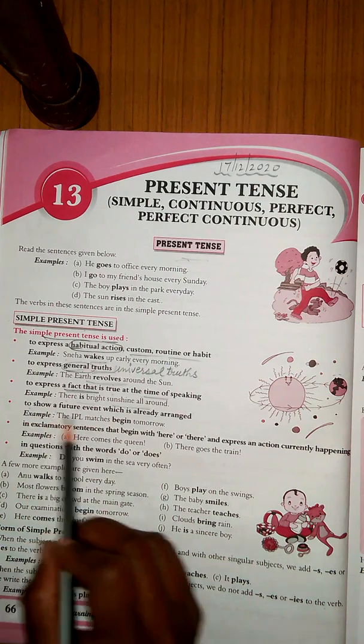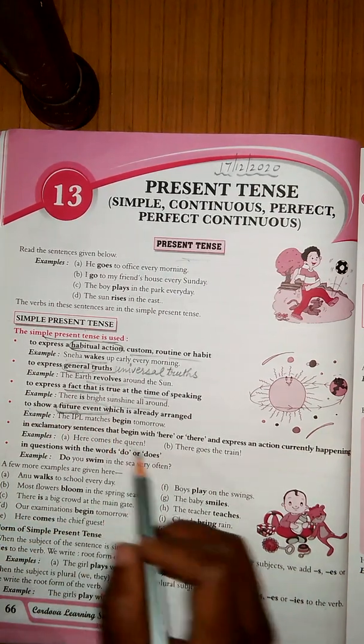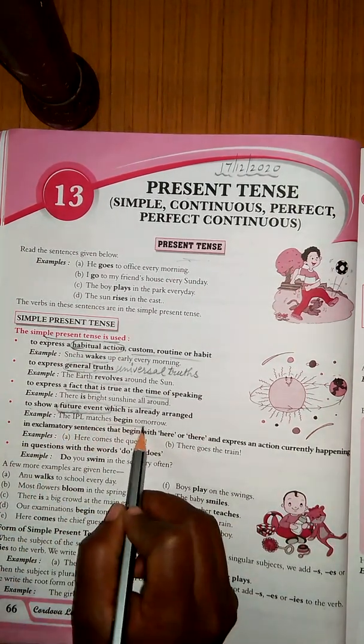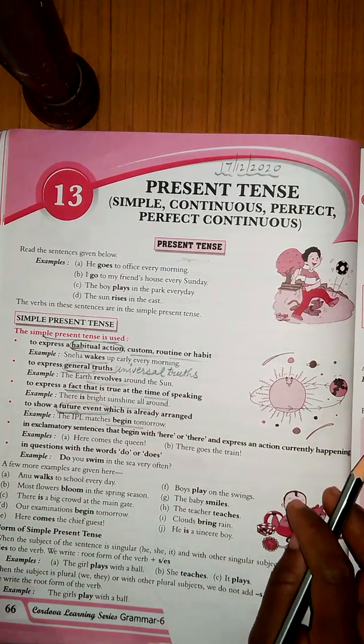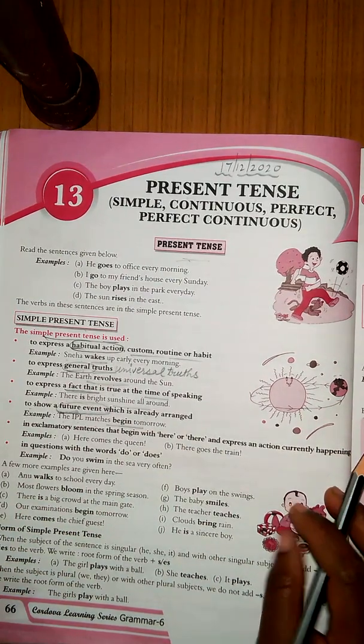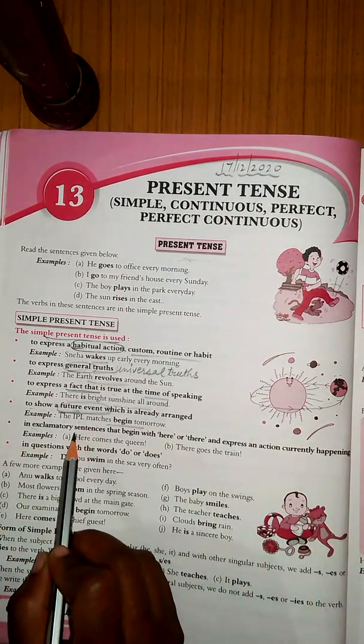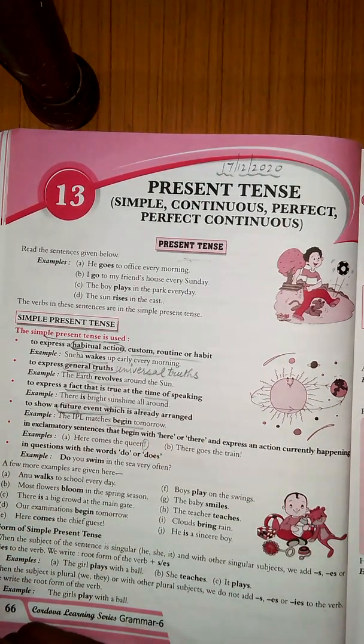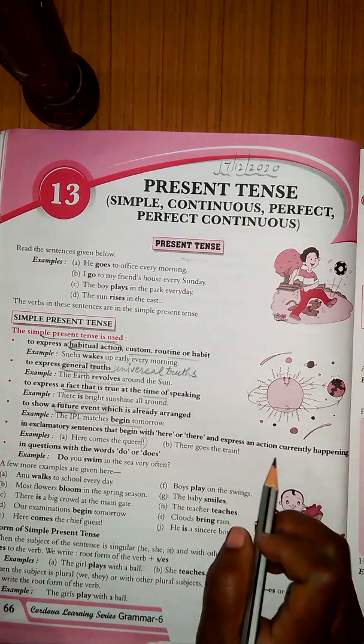Okay, to show a future event, the event which is going to occur in the future. Is it clear? Now for example, the IPL matches begin tomorrow, so this will be in simple present tense. Now exclamatory sentences are those in which we use the exclamation sign to express our actions.